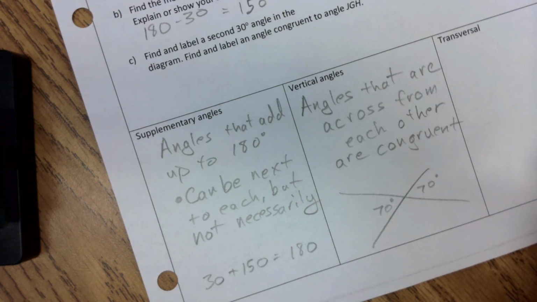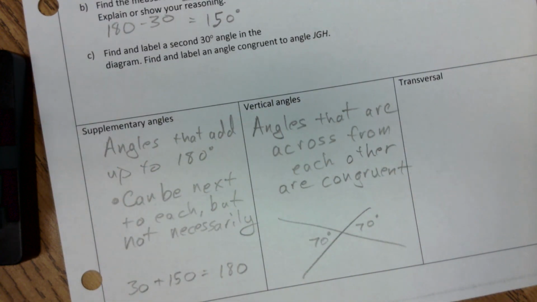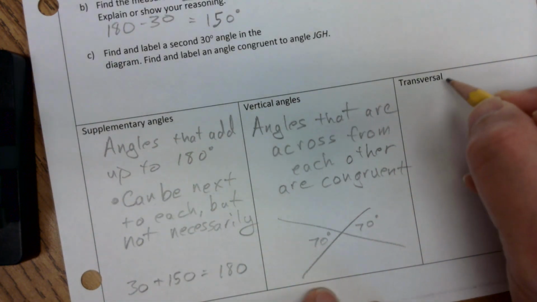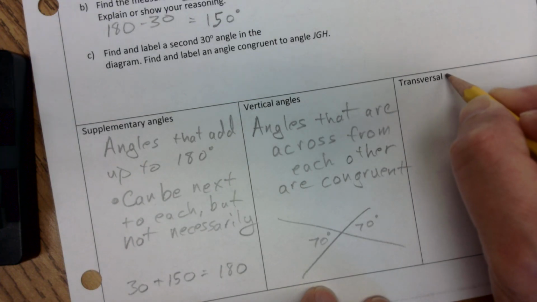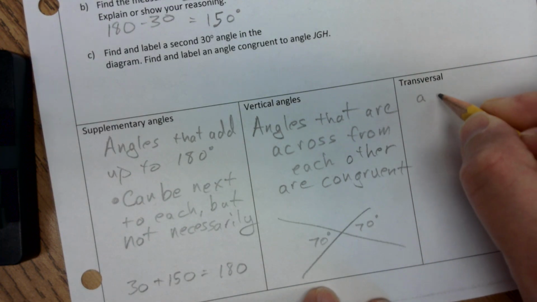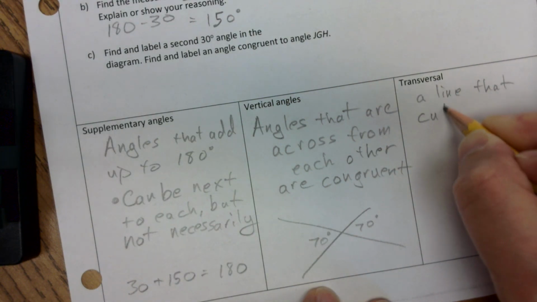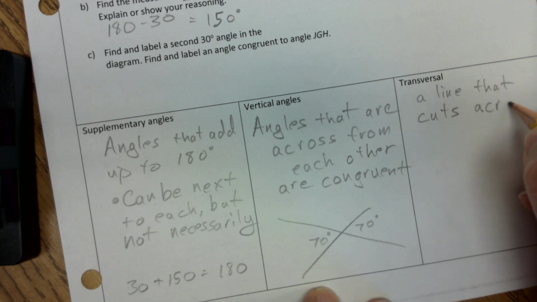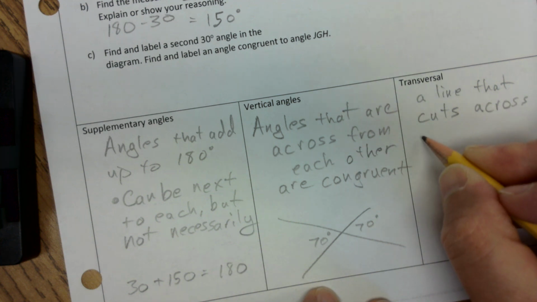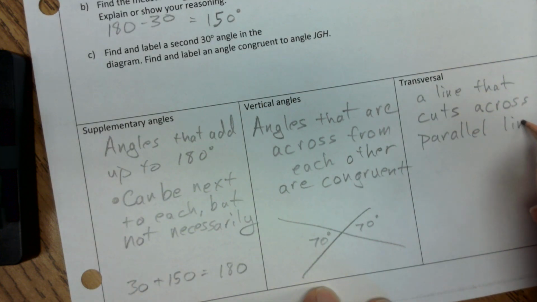Okay. Yeah, so there you go. Supplementary angles, vertical angles. And then transversal, golly. A transversal is a line that cuts across, intersects, parallel lines. Usually it's two, but it doesn't have to just be two. You can have more, right?